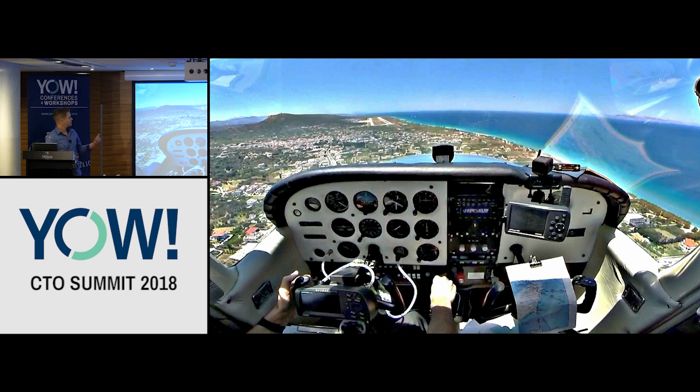When you're flying under visual flight rules, the most important thing that you can see is the horizon. And the horizon tells you whether you're going up or down or left or right. It gets the brain kind of orientated. And you can see threats. You can see mountains, and you can see planes, etc.